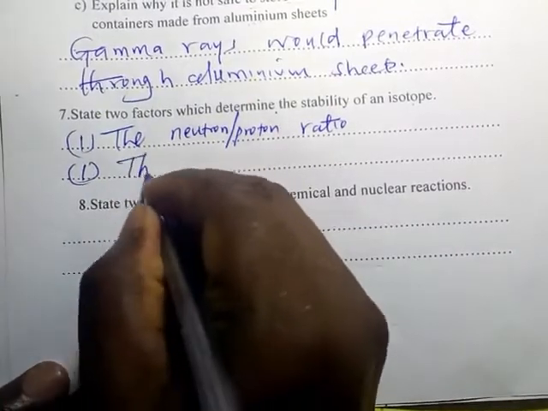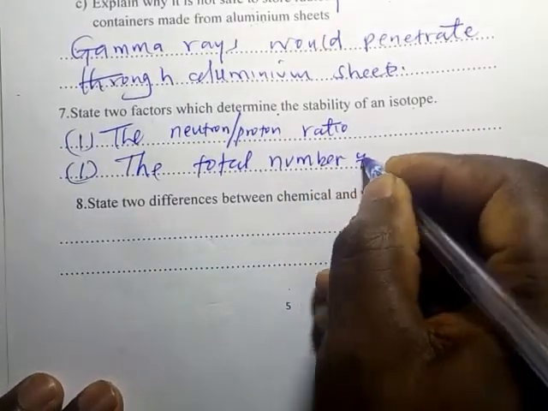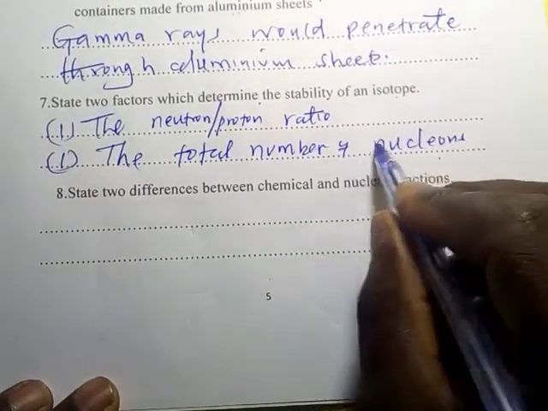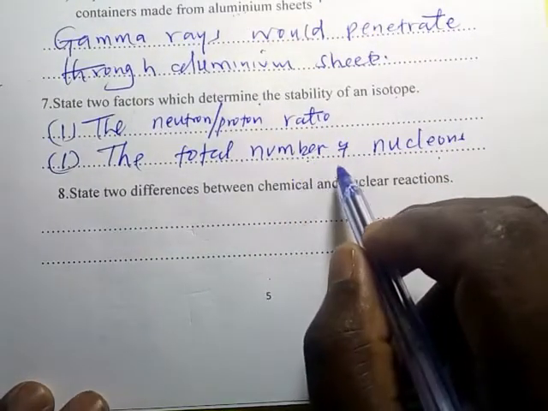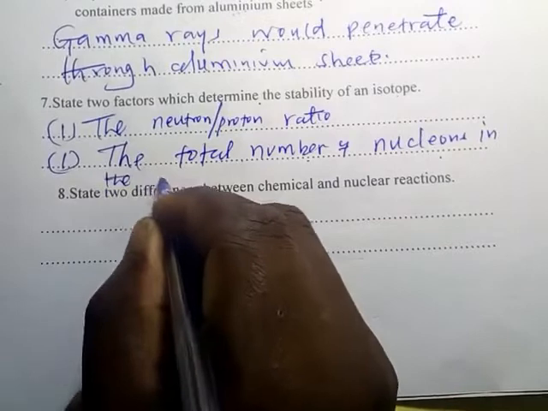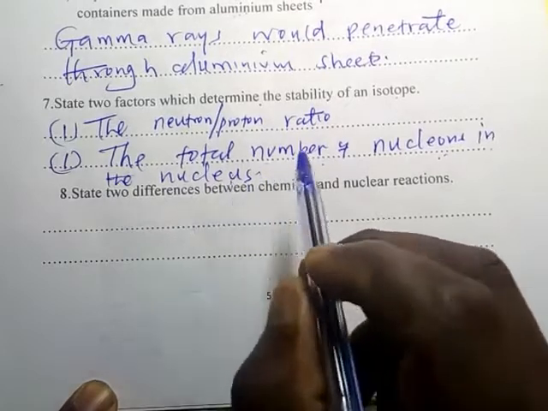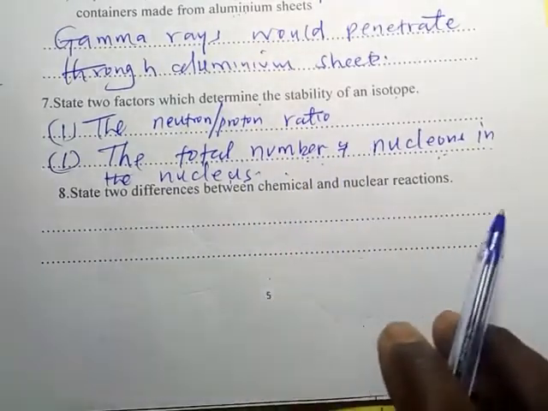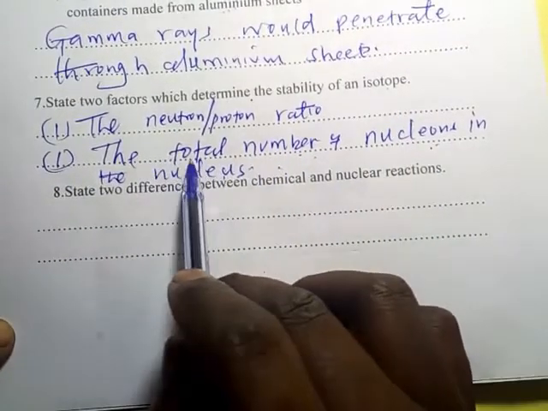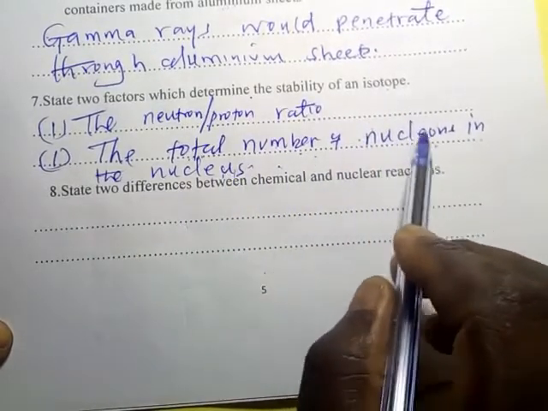Another thing is the total number of nucleons. The nucleons is the number of protons and the number of neutrons in the nucleus. Therefore, that's another factor. The total number of nucleons in the nucleus also determines the stability of an isotope. In other words, you can write here the total number of protons and neutrons in the nucleus. That is what this word stands for.